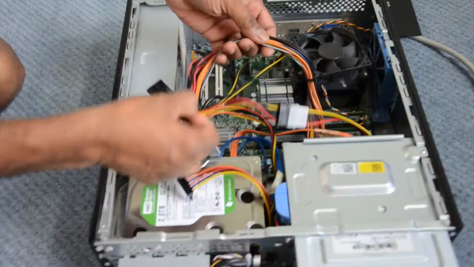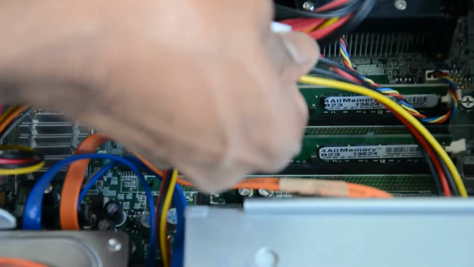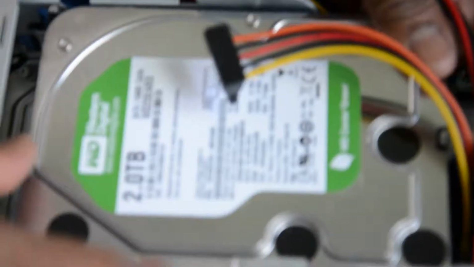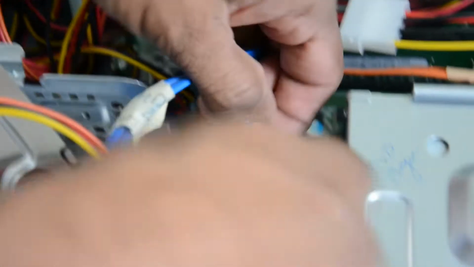Let me remove the power supply cable going to the motherboard. This is the bunch of cables going to the motherboard. So I'm just removing these cables from here. You just have to pull. So this one I've removed. This cable from the power supply unit is going to the DVD player, so I'm removing that too. Pretty tight. Okay, then this particular cable is going to the hard drive. I have two hard drives, and I think I have to remove them to access that cable.